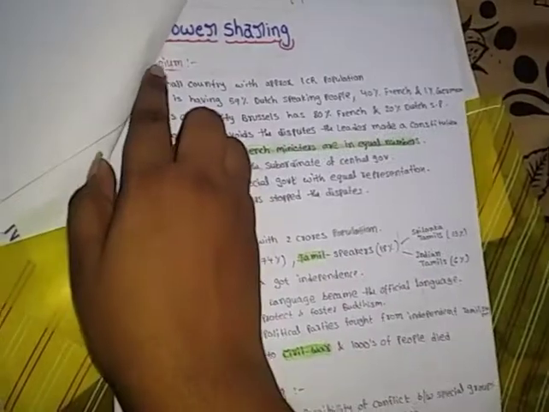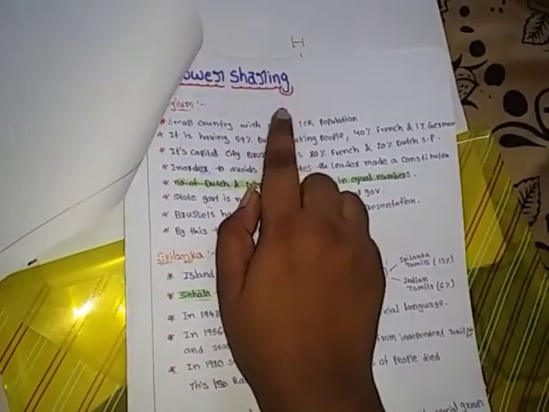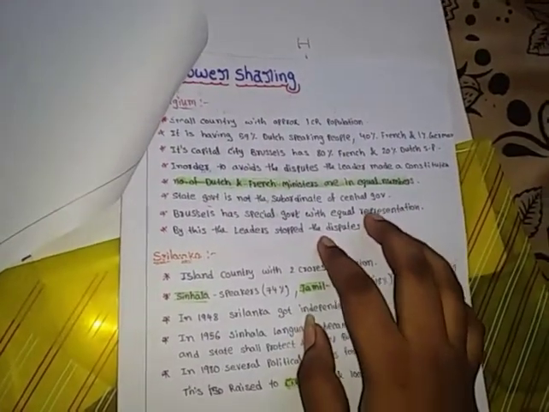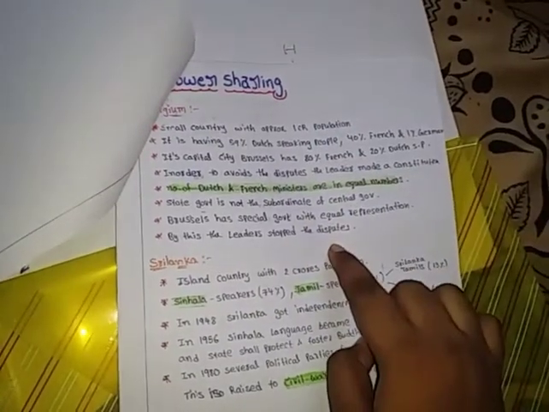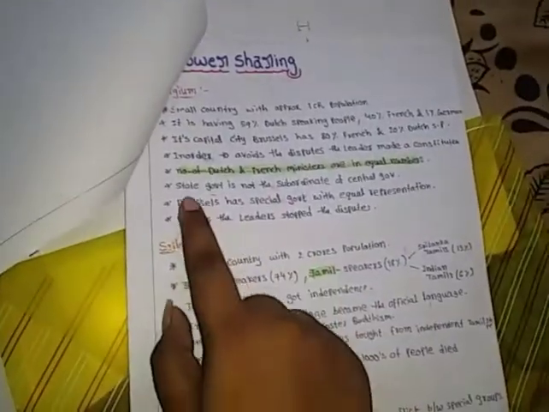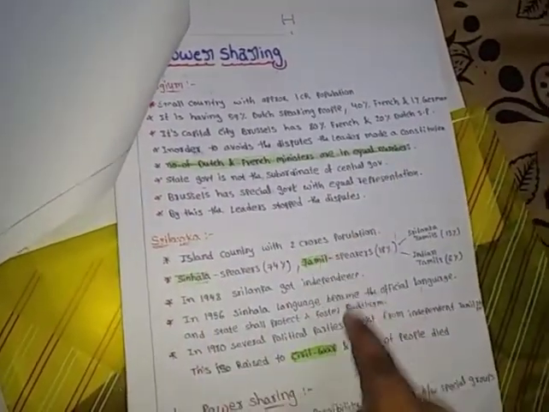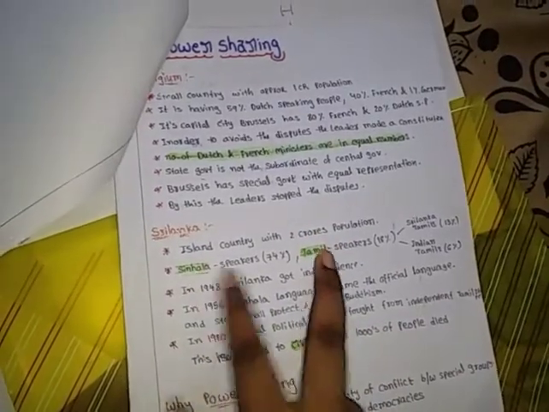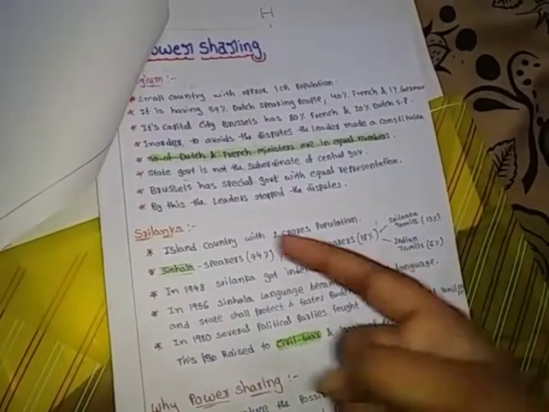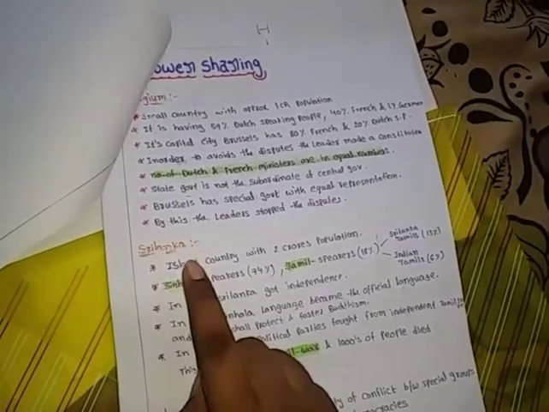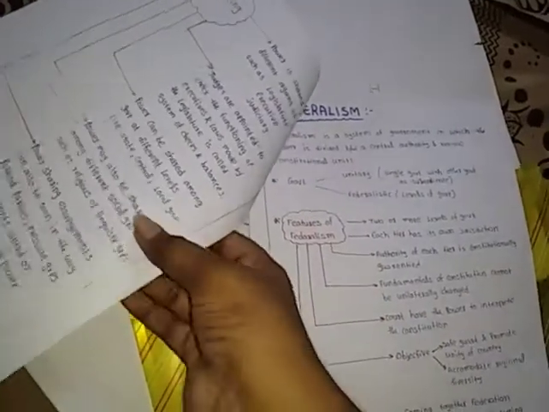And see, this is the first chapter in the 10th class political science textbook, that is power sharing. And you can see there are two countries in it. So I have written all the important points from this chapter, and you can see I have highlighted some points, so that if I only see these highlighted points, then I will be able to recall all the story behind Sri Lanka and Belgium.